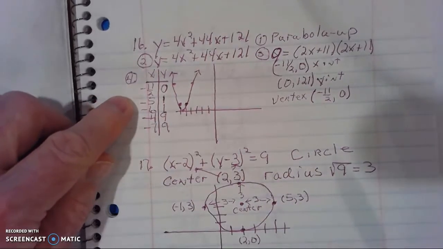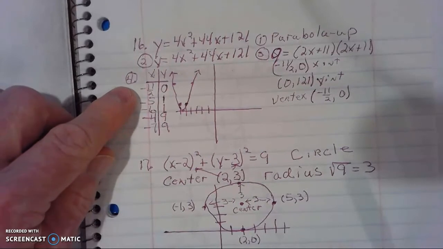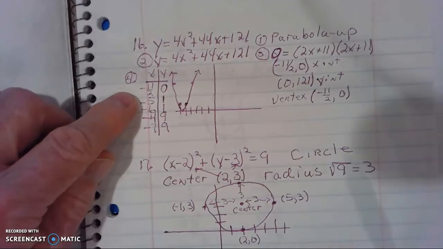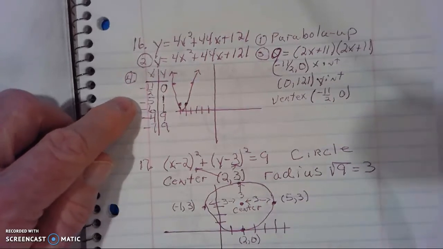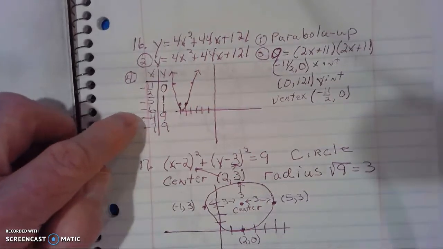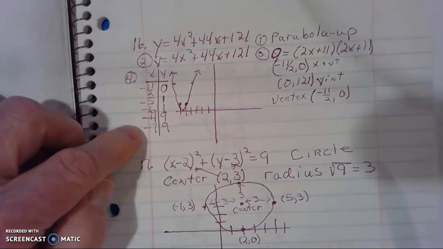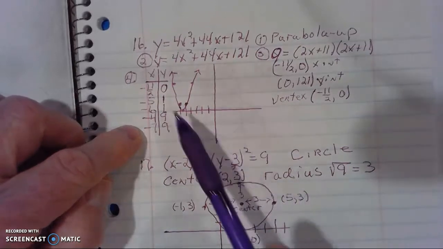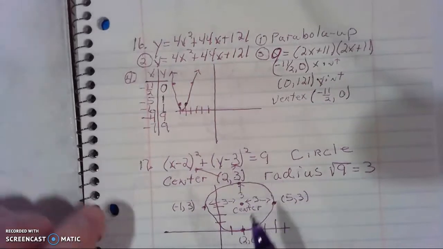Then I came over and made the table. Negative 11 over 2, 0 is where we started. That's negative 5.5, so I went on each side of it: negative 5, negative 6, negative 4, and negative 7, either from the calculator as I showed you, but I find these points and plot it.